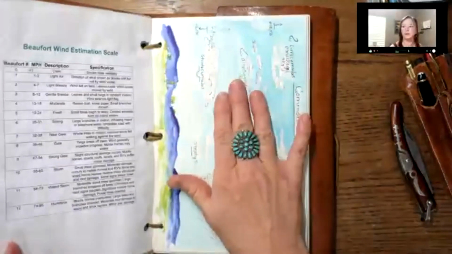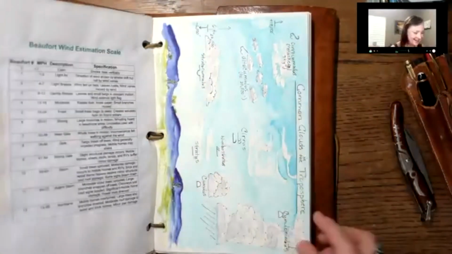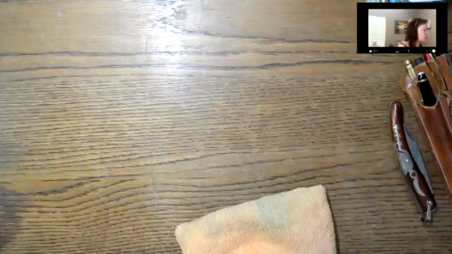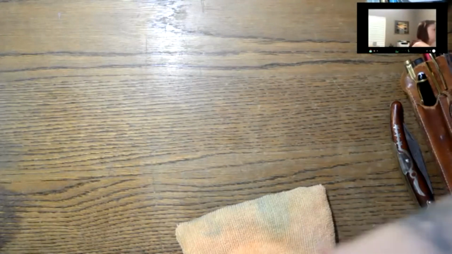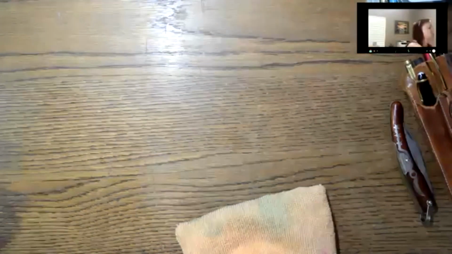But what we're going to do is hopefully create a cloud chart for your notebook. But first we're going to look at the different types of blues and what their properties are, because that's going to help us when we create skies in our journal. So let's look at some of the blues.